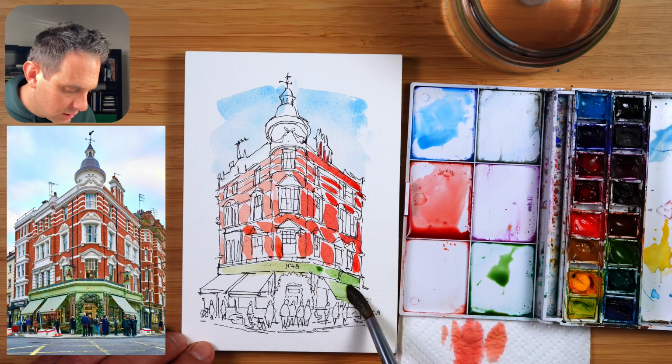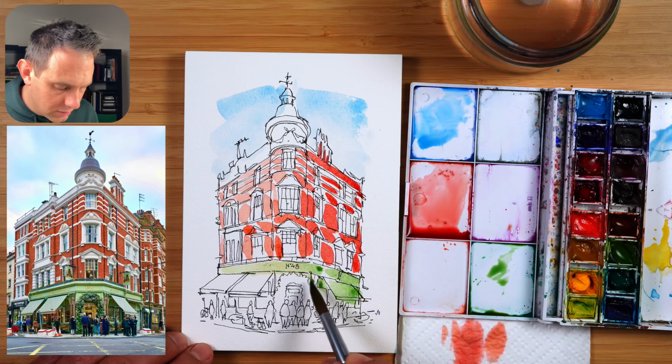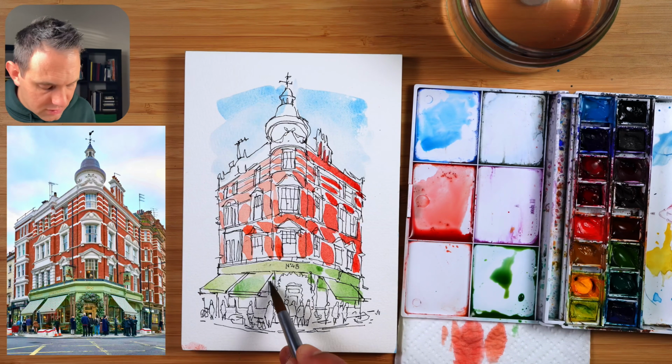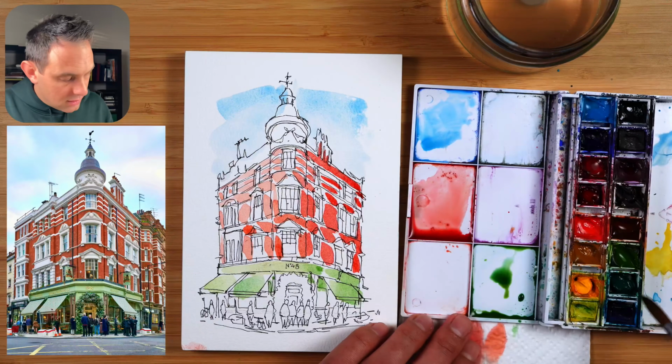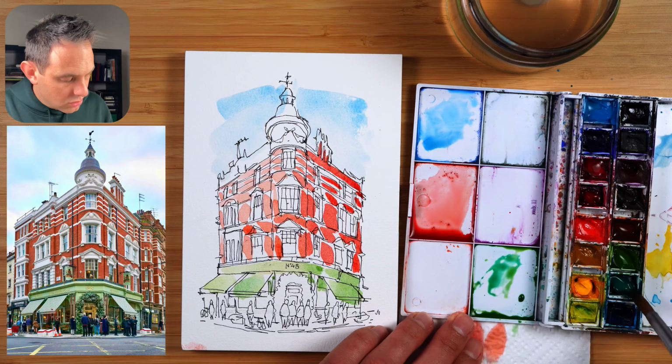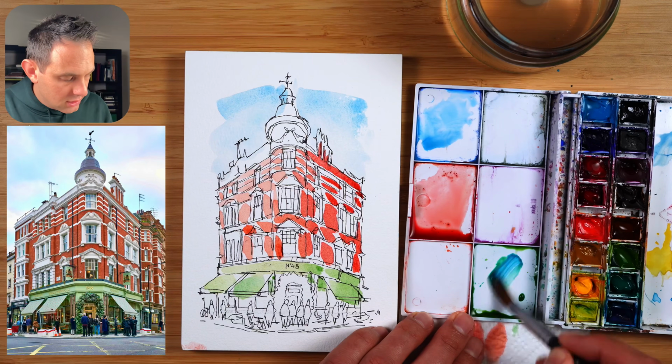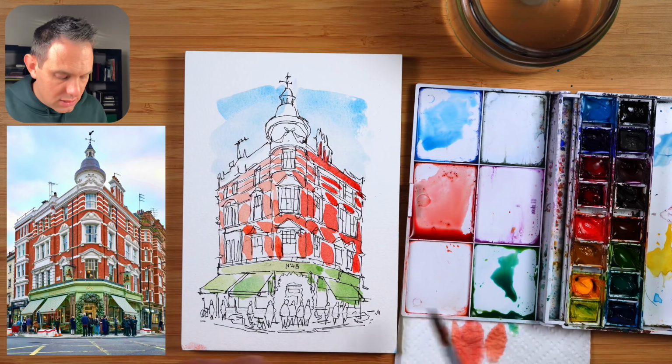And this one's green there. I'm just blocking in where the green is, the light green. See how I've left the white bits there. And then the viridian green is a stronger, bluer green. So I've got viridian green, maybe a little bit of turquoise in it, and stretch that down.